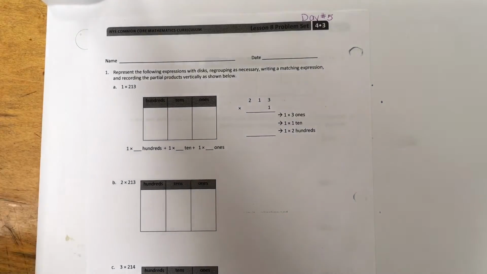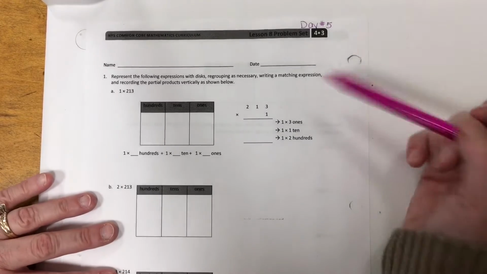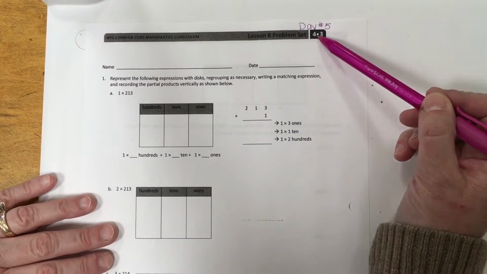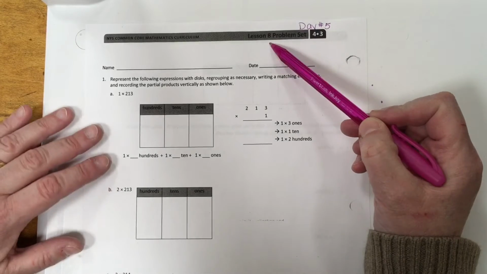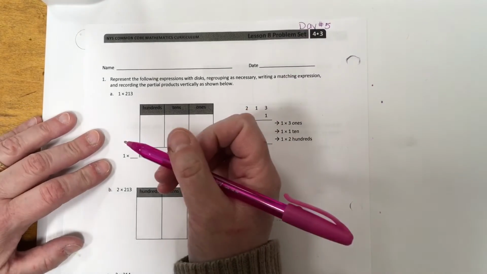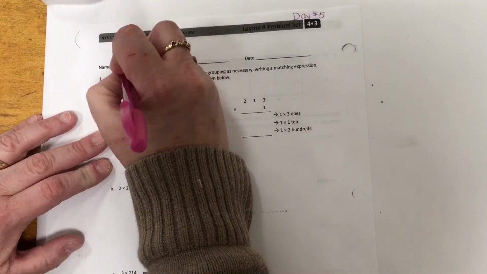Hi everybody, it is day 5 math, and what we're going to be doing today is use place value discs to represent 3 and 4 digit by 1 digit multiplication. And also we're going to be using the partial products method. So you need day number 5, it's lesson number 8, problem set. Please, please, please put your name on top.